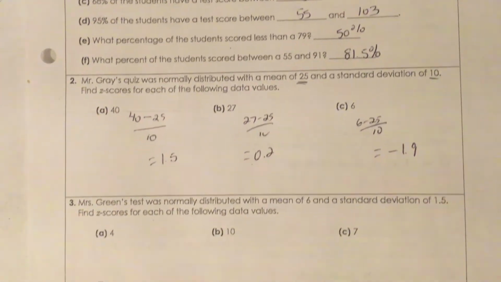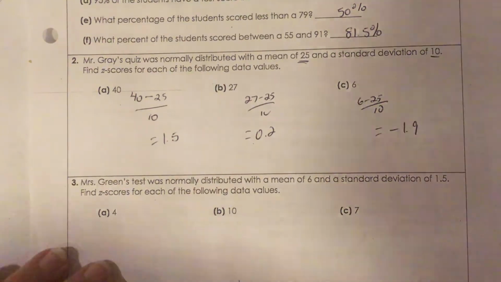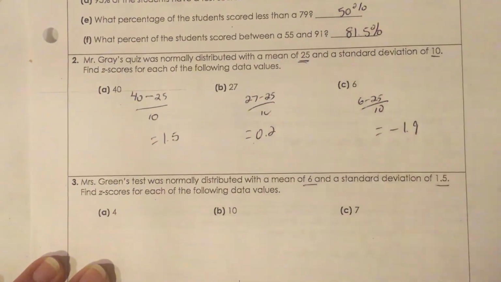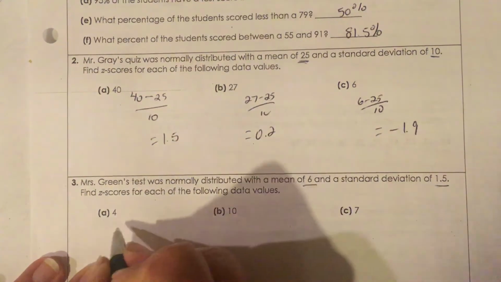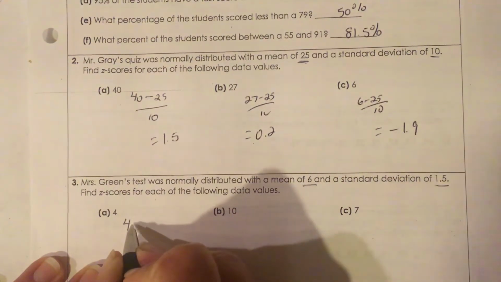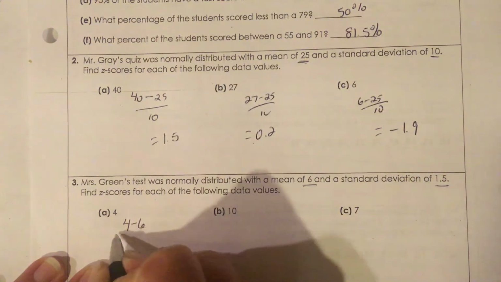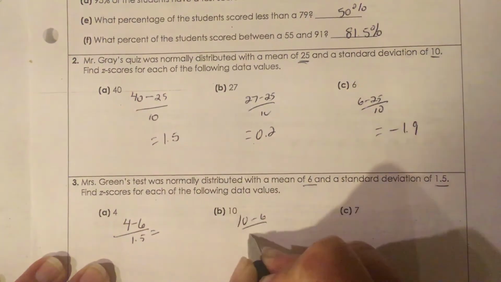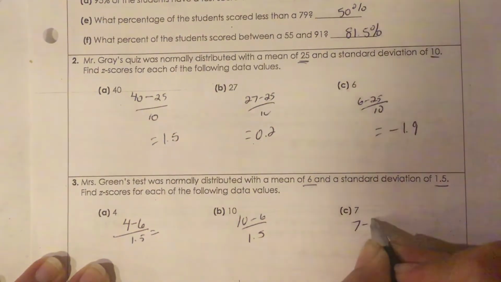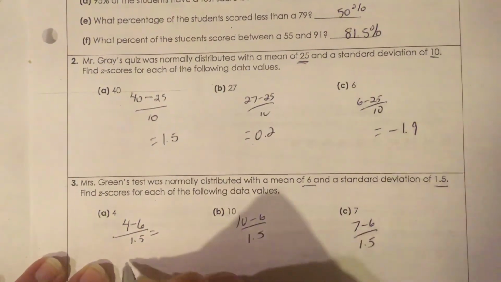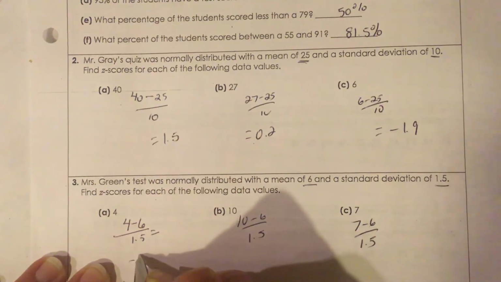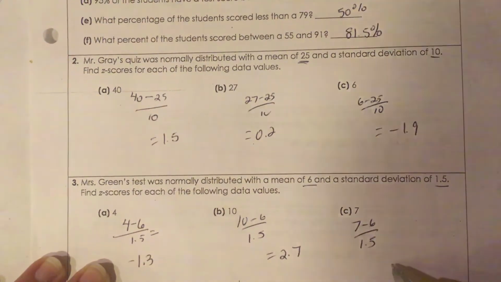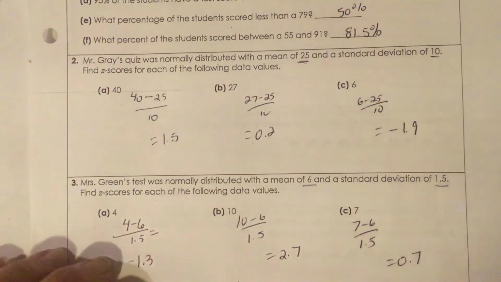Next, same idea. Mrs. Green's test scores were normally distributed with a mean of 6, standard deviation of 1.5. So for the z-scores, you take the score minus the average divided by the standard deviation. Okay, calculate those, and you have a negative 1.3, a positive 2.7, and a 0.7.